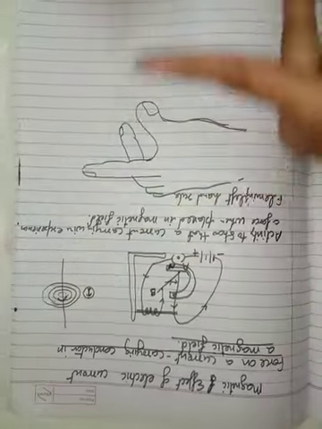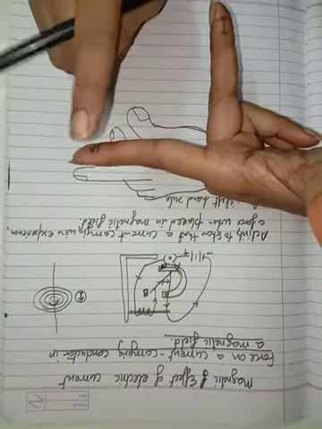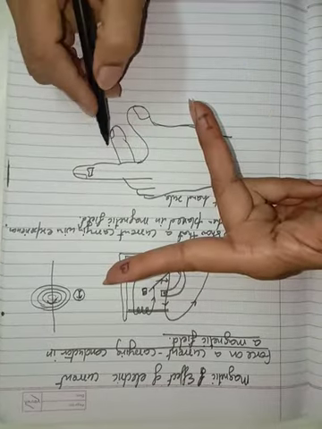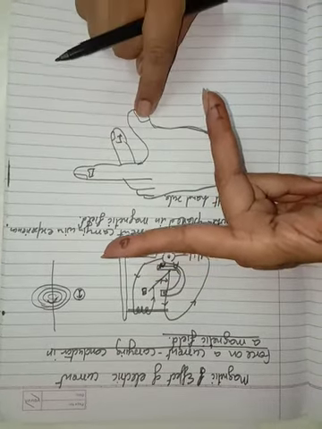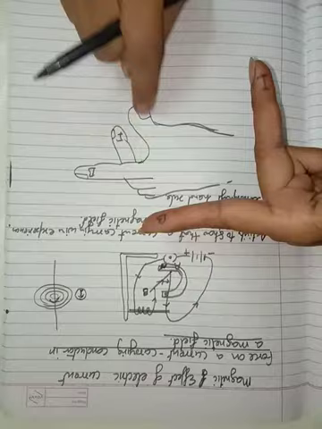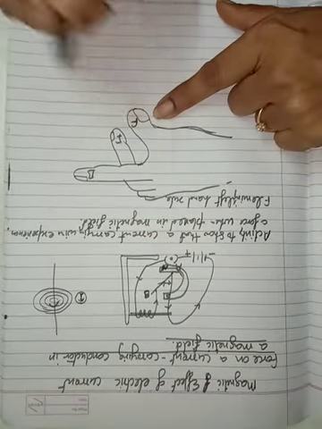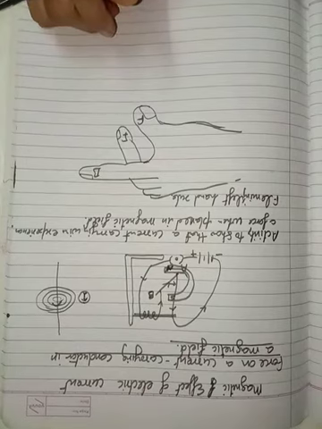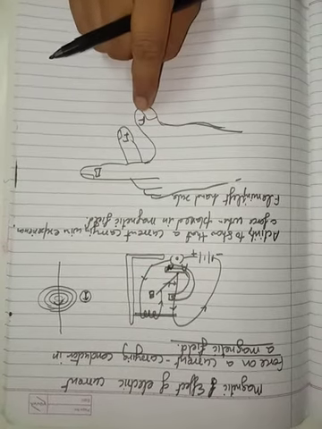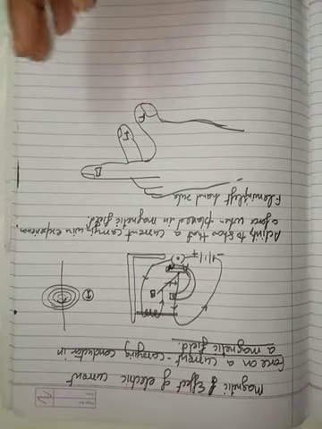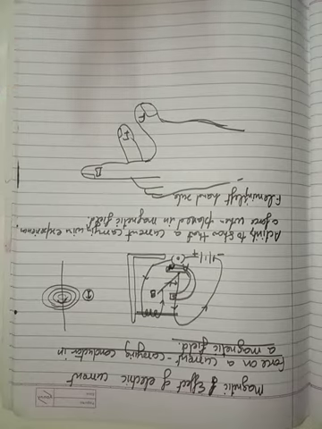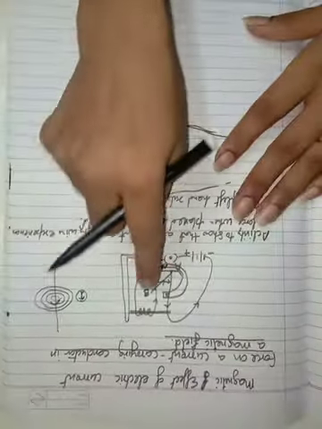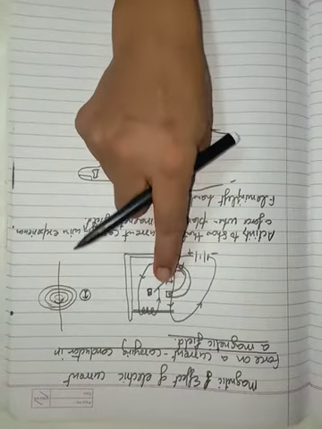In the left hand, this finger shows the direction of magnetic field. This finger, the middle finger, shows the direction of current, and this thumb, which is perpendicular to both fingers, shows the direction of force exerted on this wire. Now this is Fleming's left-hand rule. By using this rule, we can find the direction of force exerted on the wire by the magnetic field, by the magnet.